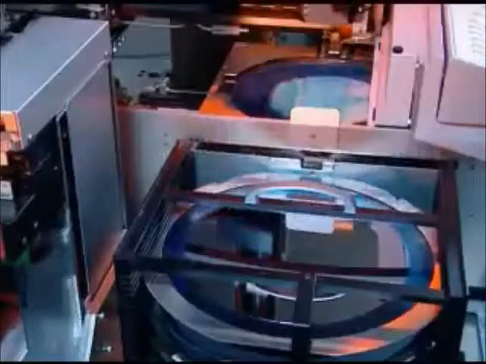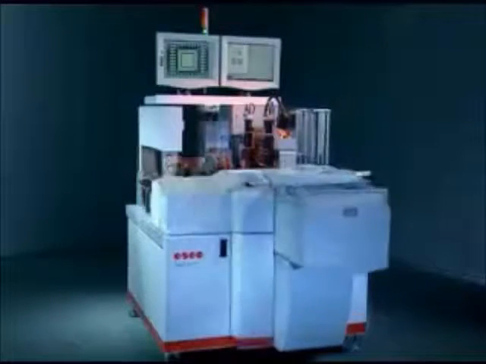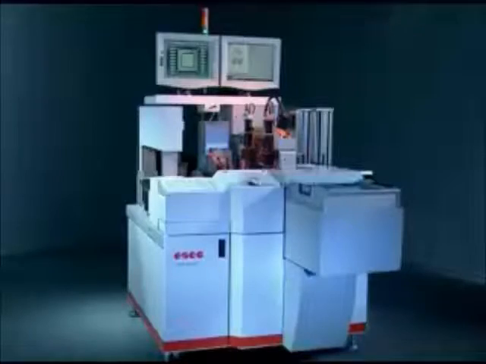The 2008 HS Plus processes dies right down to 10 mils and of any known design. It handles wafers of 6 to 12 inches in diameter.